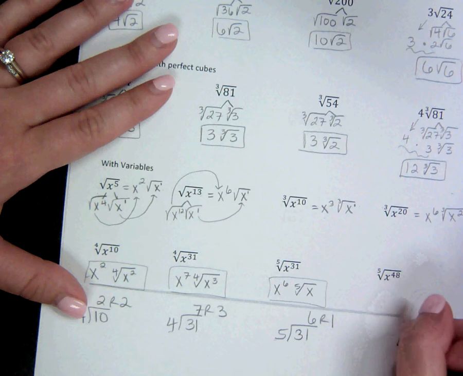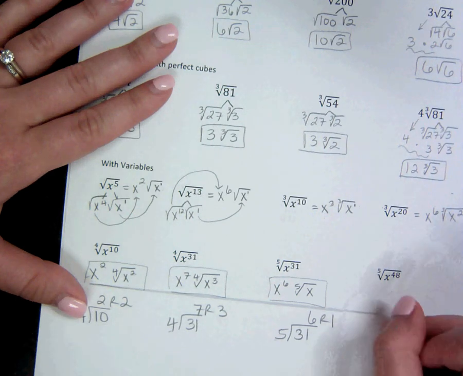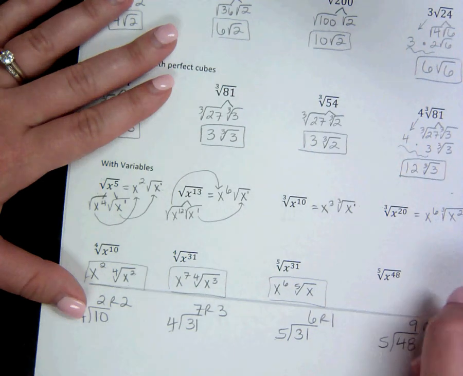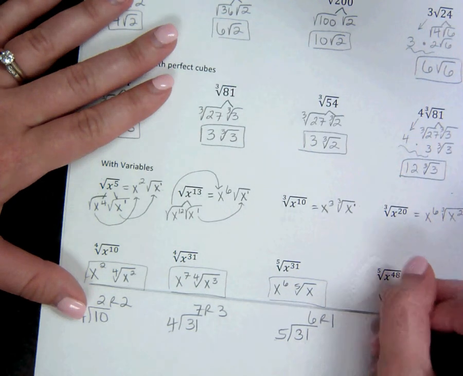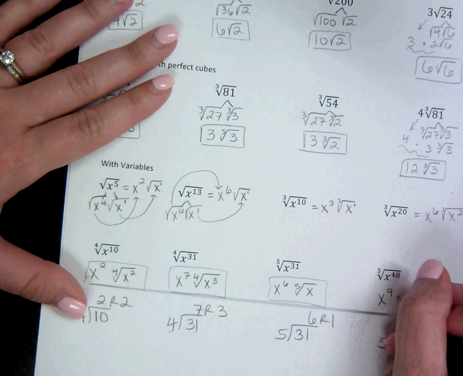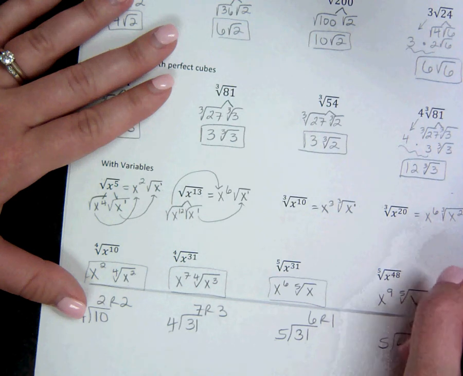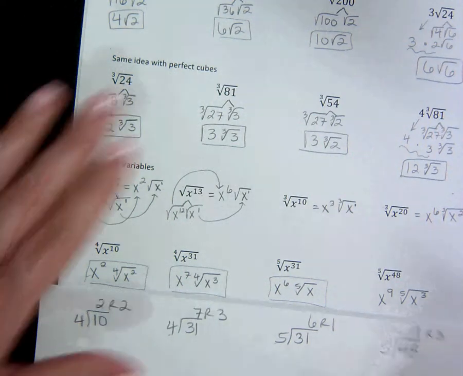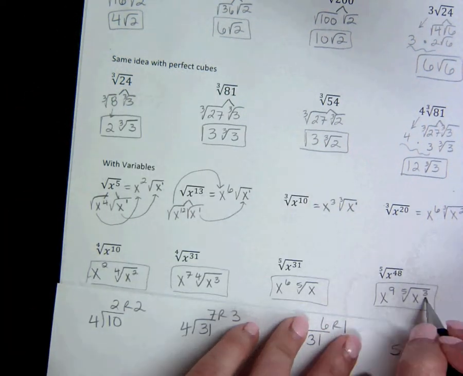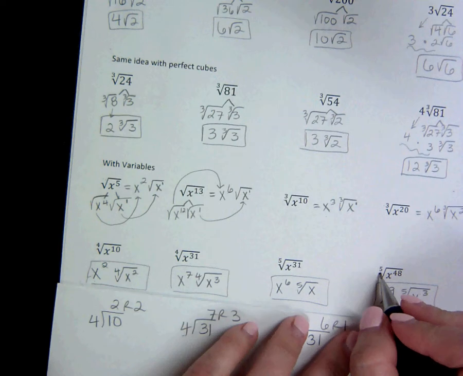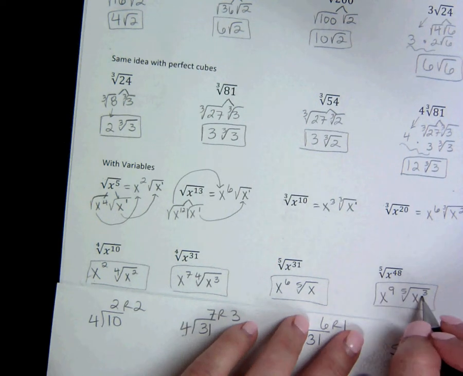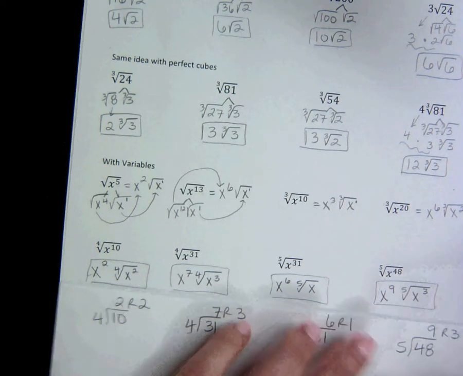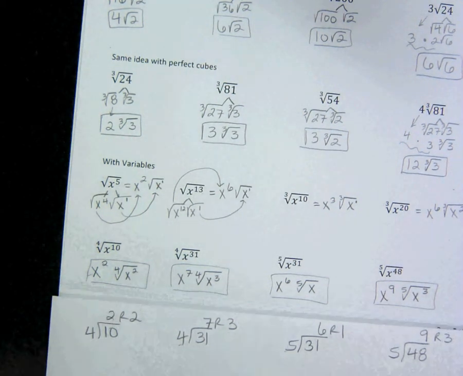Last but not least, 48 divided into 5. So 5 goes into 48 9 times with 3 left over. So you'll have x to the 9th with the 5th root of x to the 3rd left over. Your number that's left over in the radical should never be any bigger than your root. It should always be smaller than your root. Because if it's bigger than your root, you can take more out. So that remainder should always be smaller than what you're dividing by.